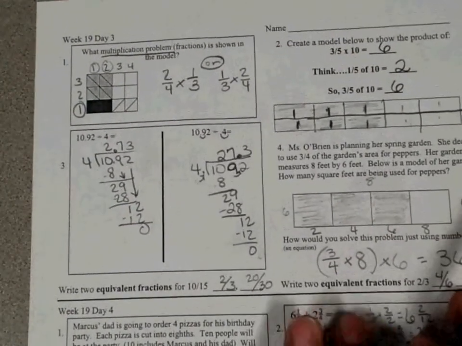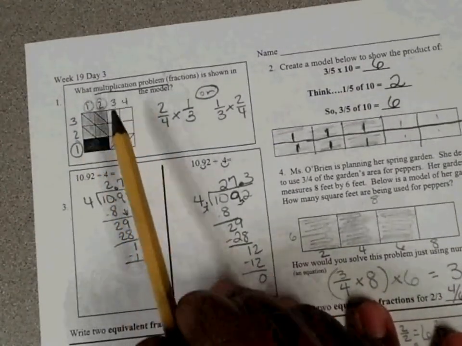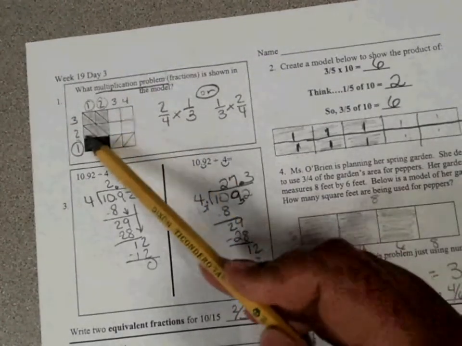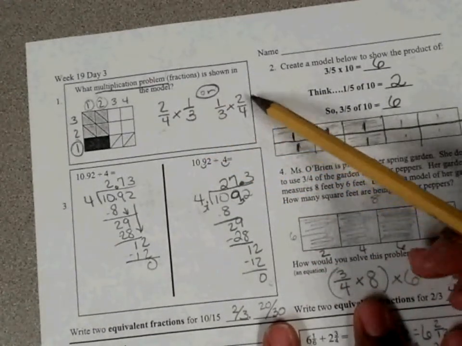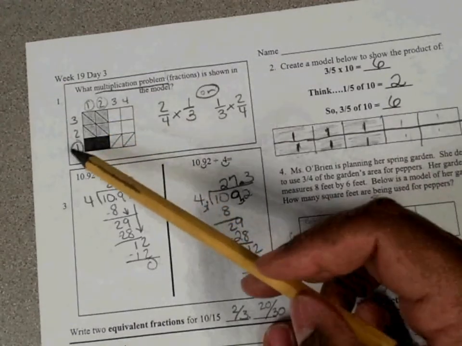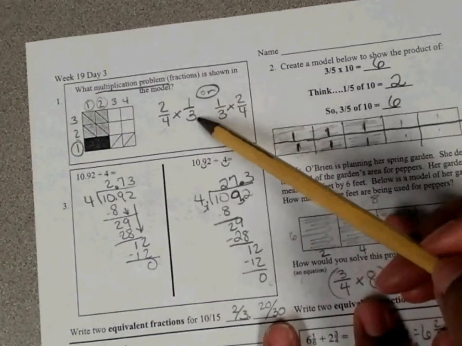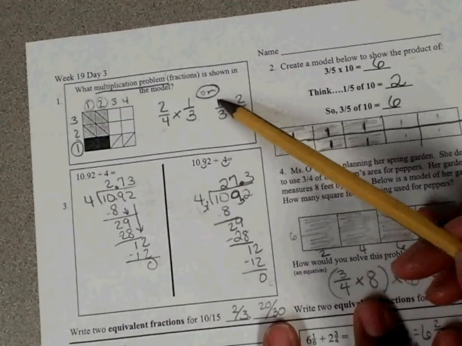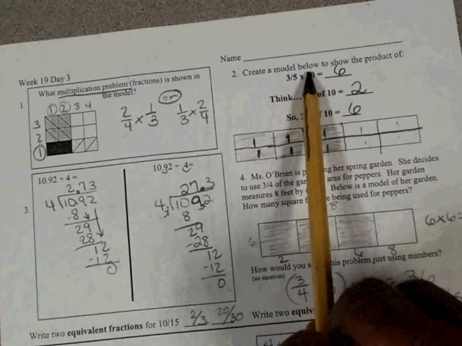All right, next. What is the multiplication problem? Well, I have 4 here, so that lets me know my denominator is 4, and I shaded in 2 whole rows, 2 columns, so that would be 2/4, or you could write it over here like this. Okay, and then I had 1, 2, 3 here, but I shaded in 1 all the way across, so 1 is my numerator, 3 is my denominator, or you could write it like this: 1/3 times 2/4, or 2/4 times 1/3.